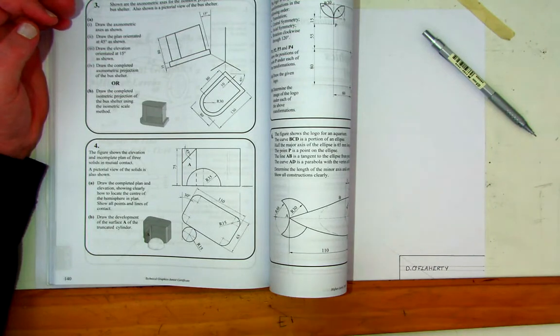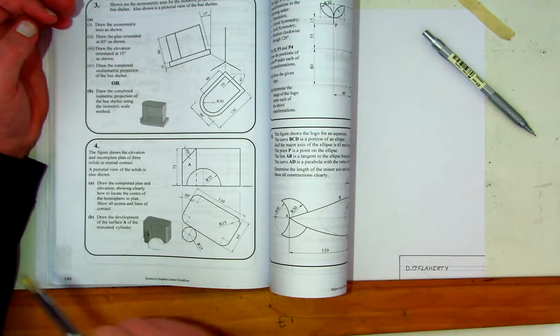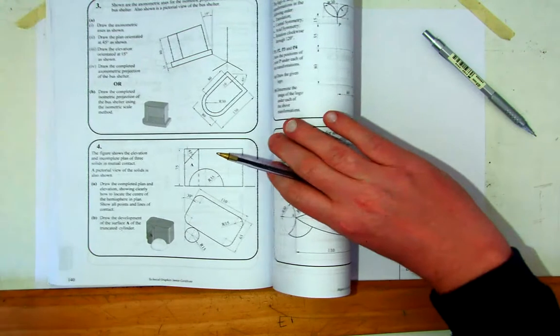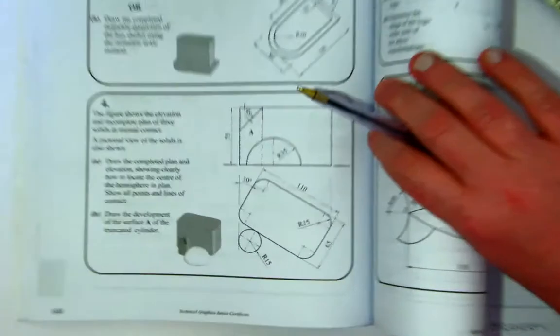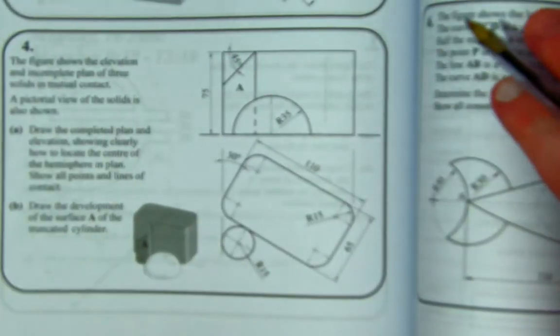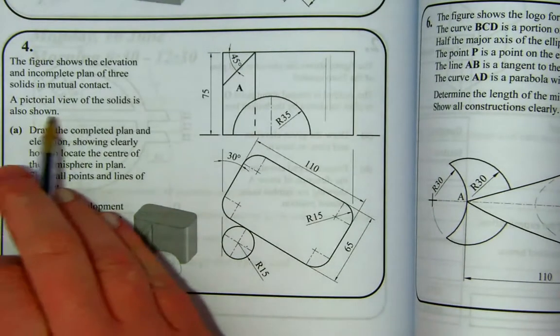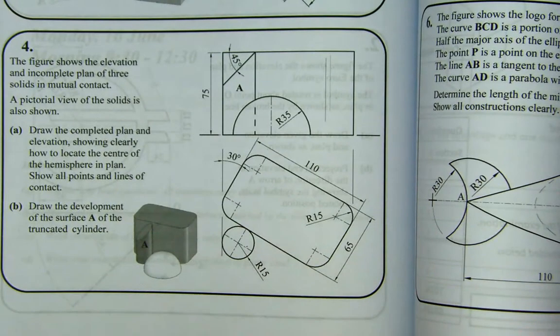Okay, so in this particular question, we'll just give it a read here. The figure shows the elevation and incomplete plan of 3 solids in mutual contact. A pictorial view of the solids is also shown. So here's our pictorial view. Draw the completed plan and elevation, showing clearly how to locate the center of the hemisphere in plan. Show all points of contact, points and lines of contact.